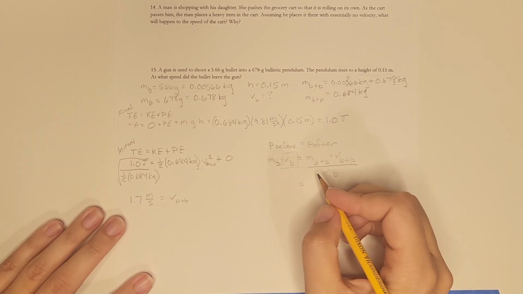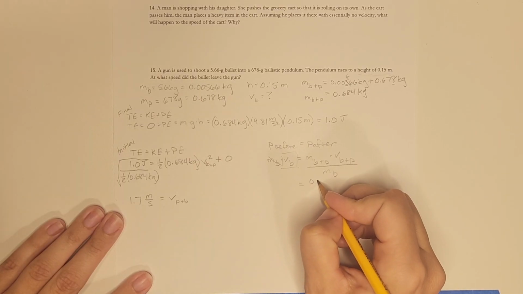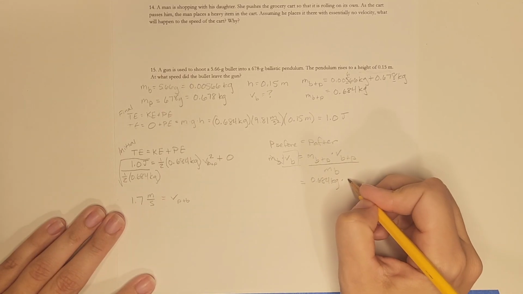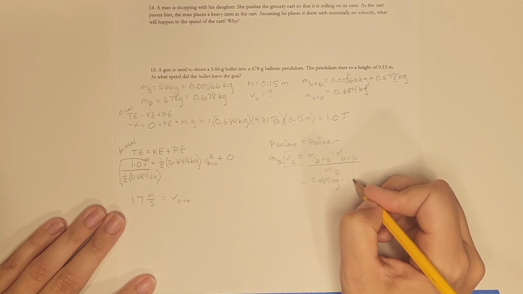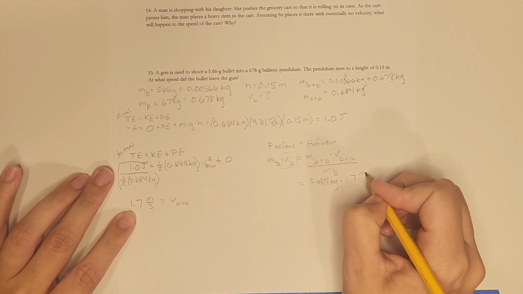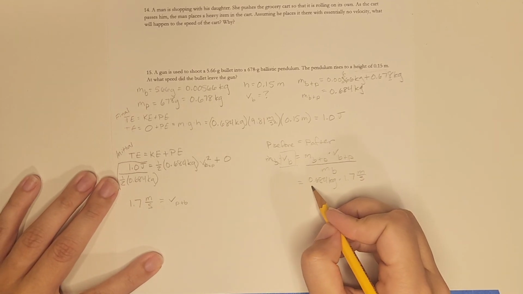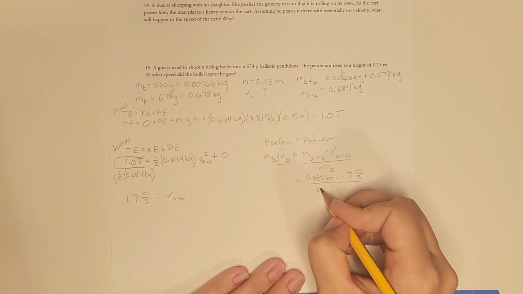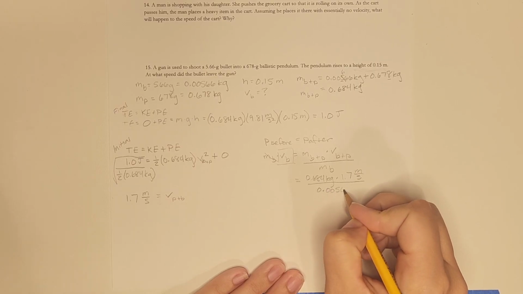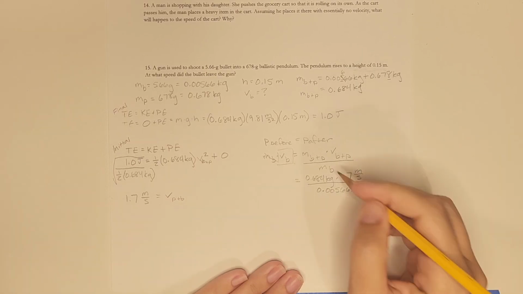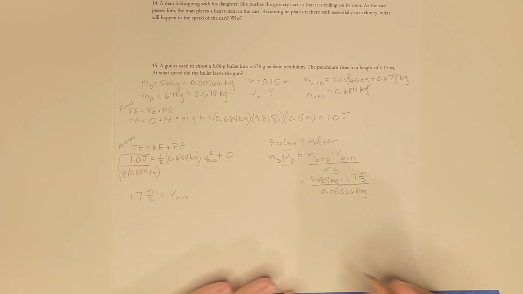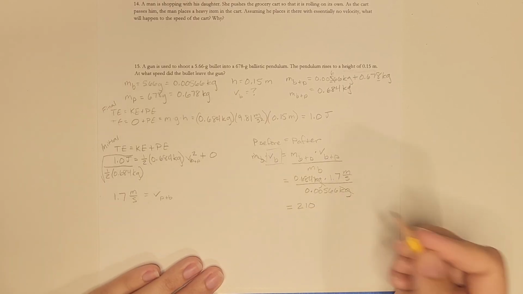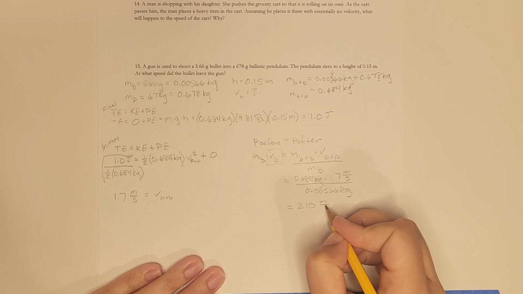So our mass of the bullet plus the pendulum, 0.684 kilograms, times our velocity of the bullet and the pendulum, what we just figured out, 1.7 meters per second, divided by the mass of the bullet, 0.00566 kilograms. Our kilograms will cancel. We'll get 210 meters per second.